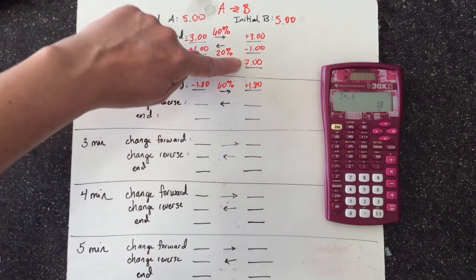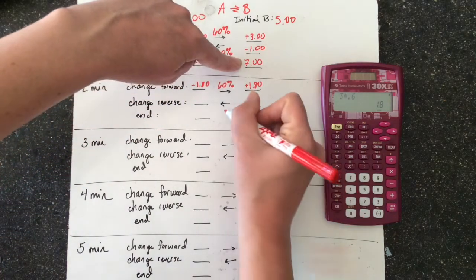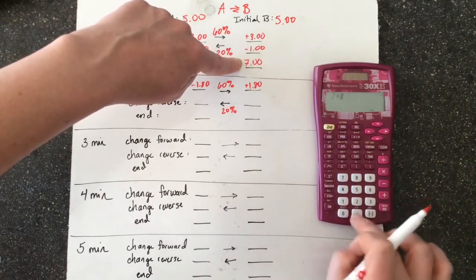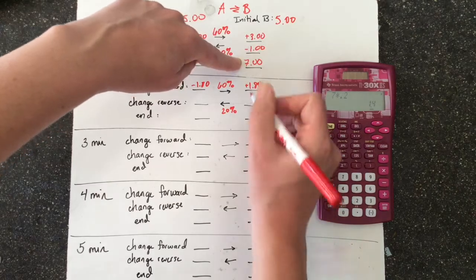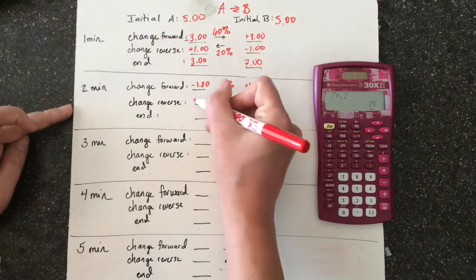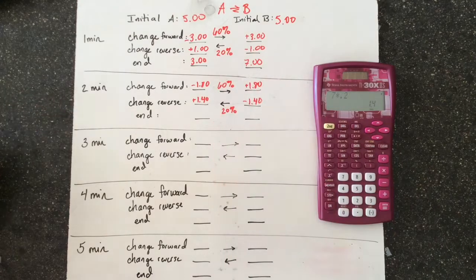Well, the 7 moles of B that we now have, 20% of it is going to become A. So 7 times 0.2 gives us 1.4. So we're going to be losing 1.40 moles of B, but we are gaining 1.40 moles of A.